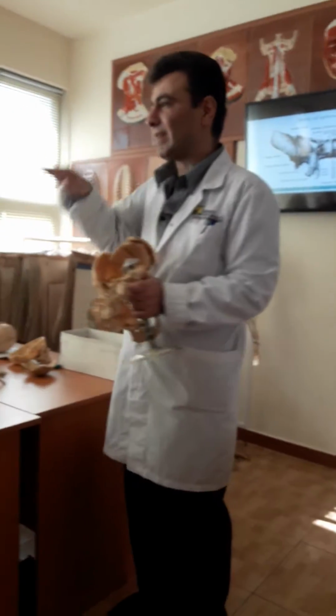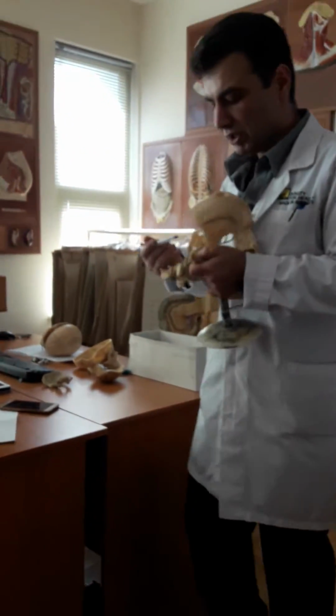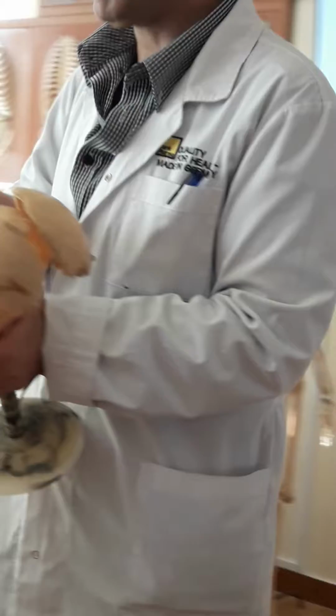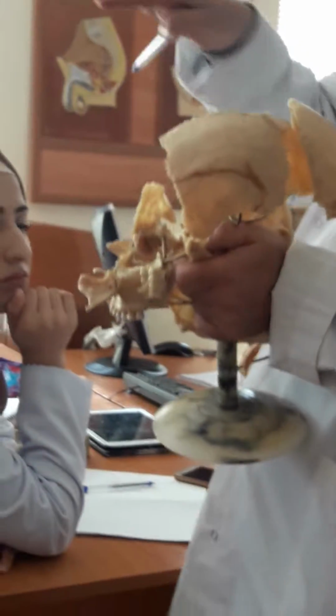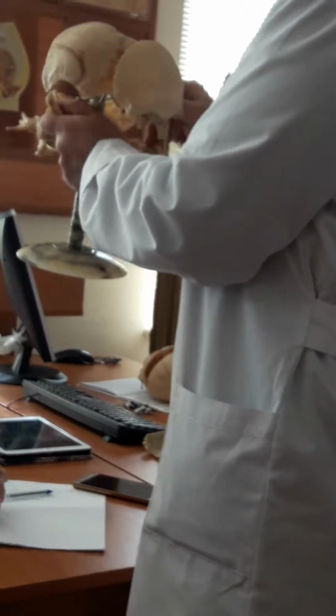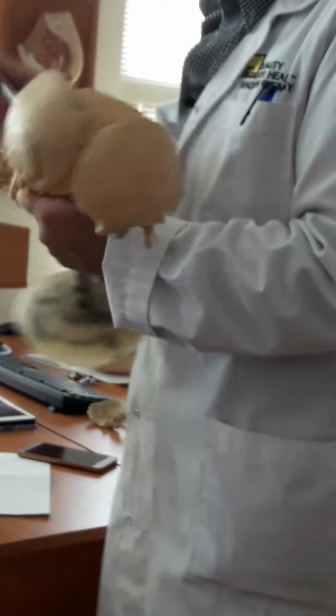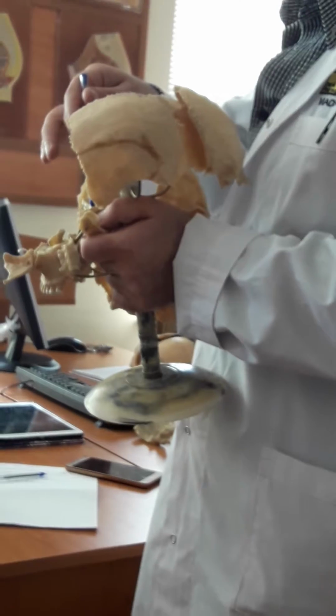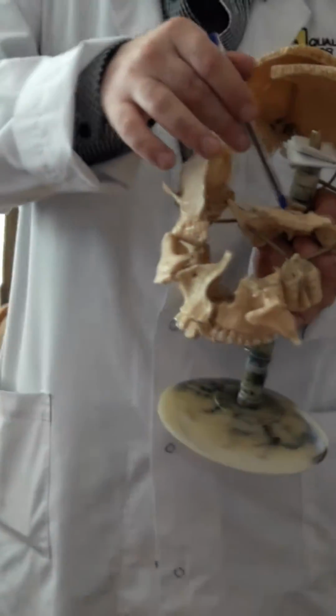Sit down now, please. My friends, the lesser wings have a horizontal location. They are located above the greater wing. This is the lesser wing. It is located above the greater wing, and it has a horizontal location. Like I said before, between the lesser and greater wings, we have fissura orbitalis superior.